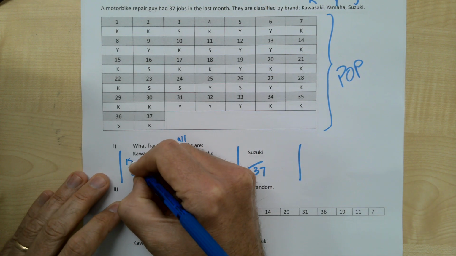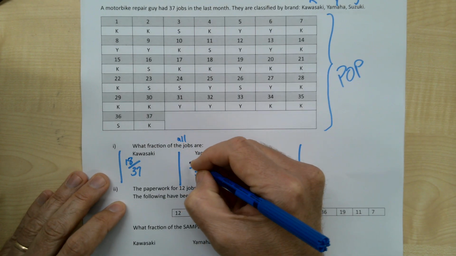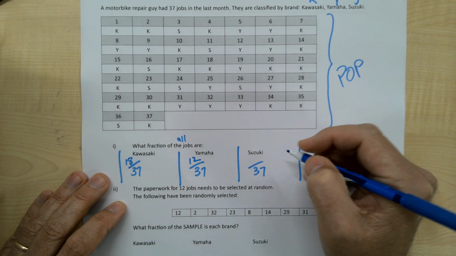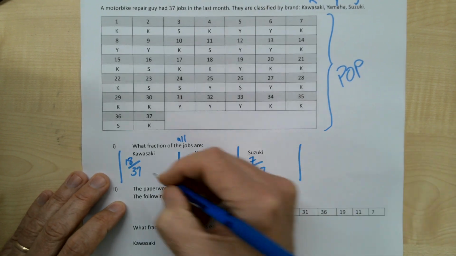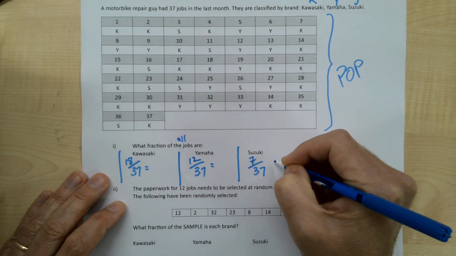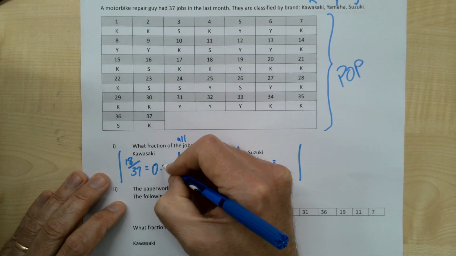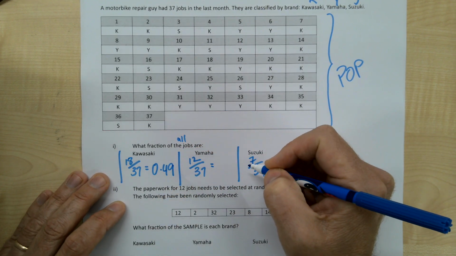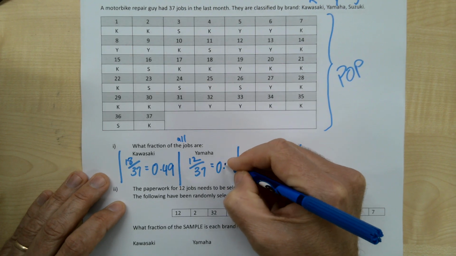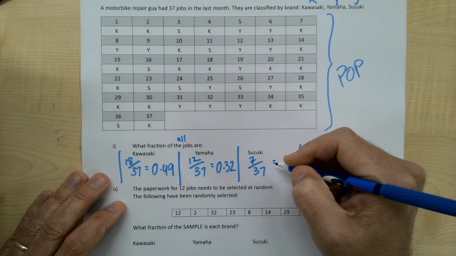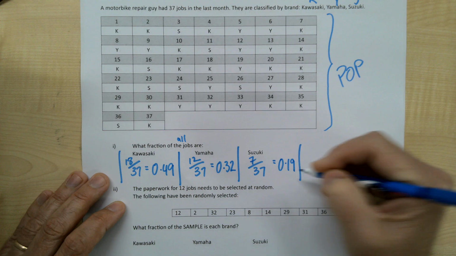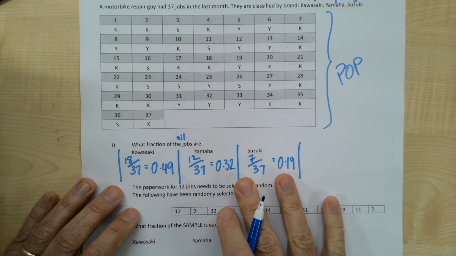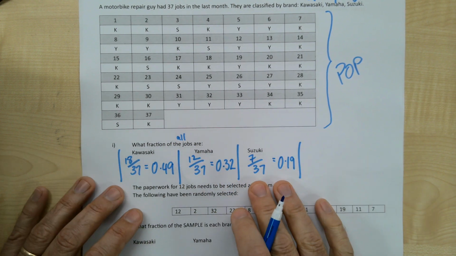So it ends up with 18 of them, 12 of them, and 7 of them. When we get the decimal, it comes out as 0.49, 0.32, and 0.19.